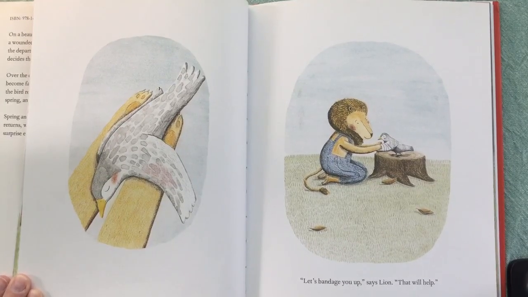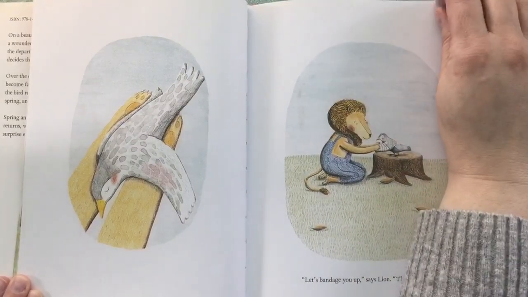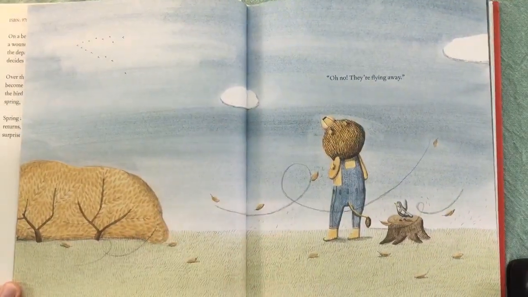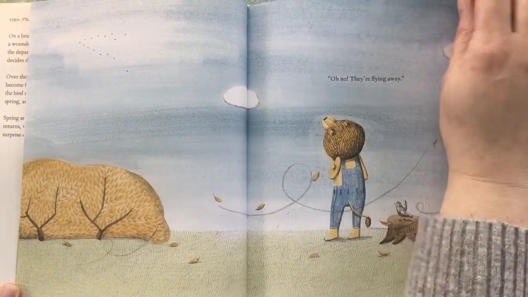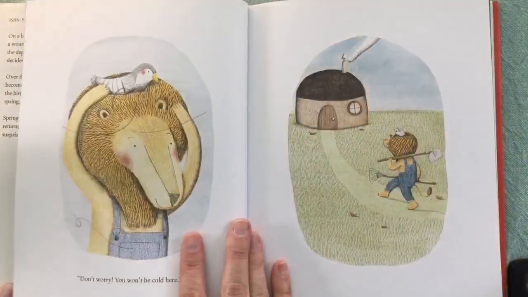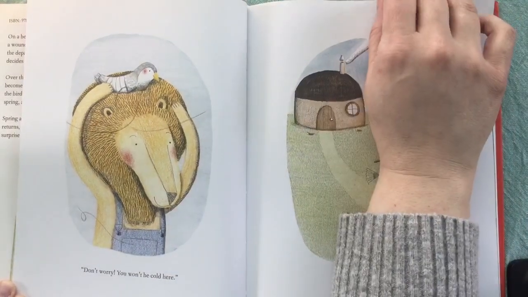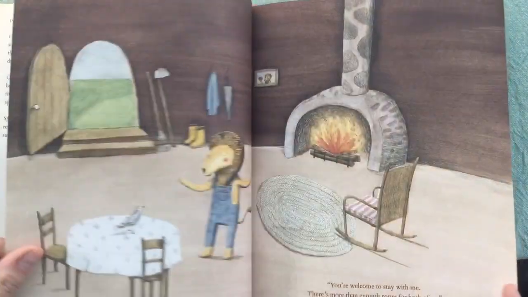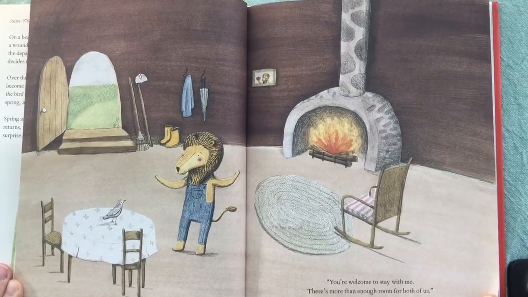That will help. Oh no, they're flying away. Don't worry, you won't be cold here. You're welcome to stay with me. There's more than enough room for both of us.